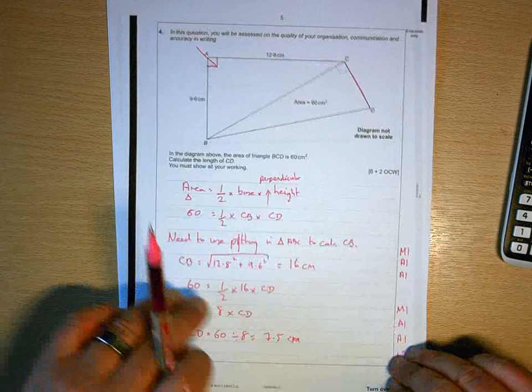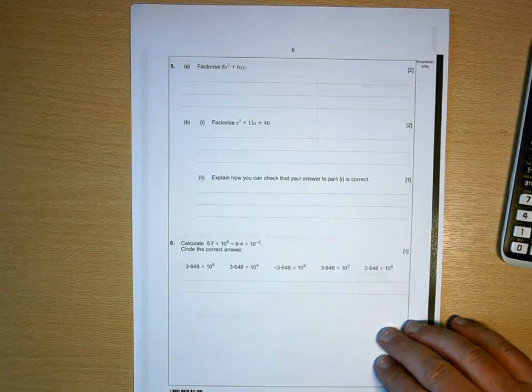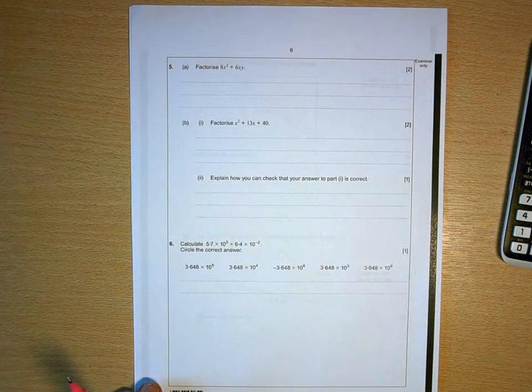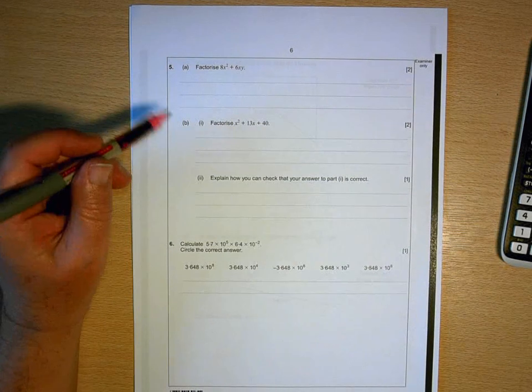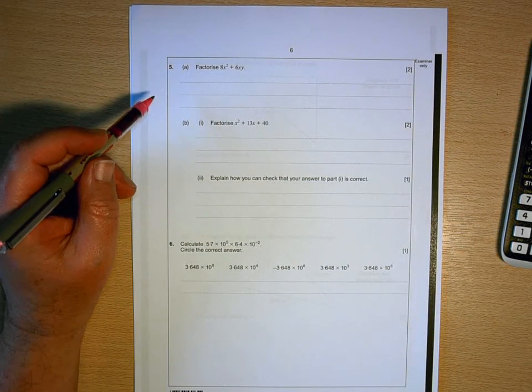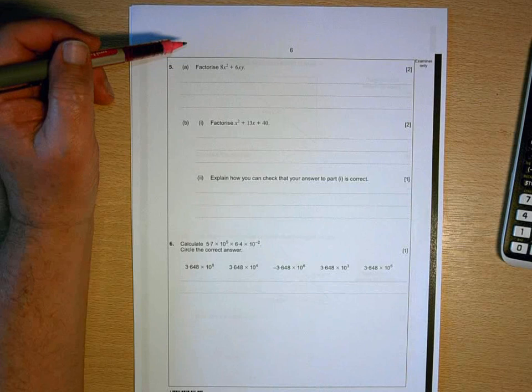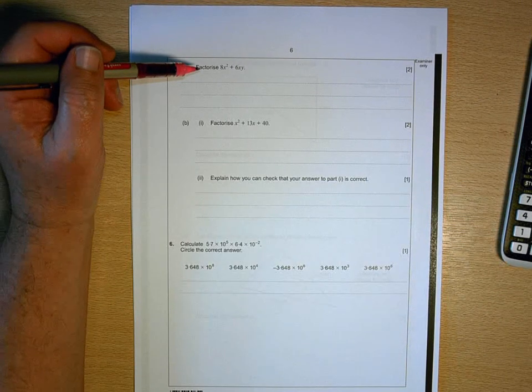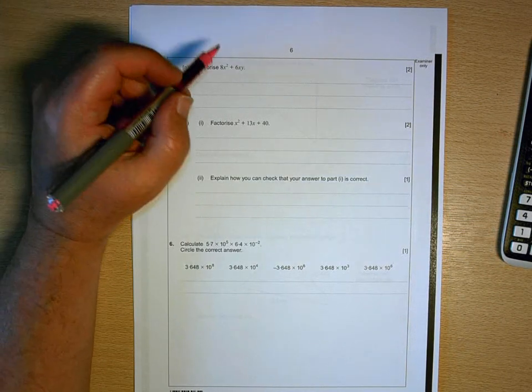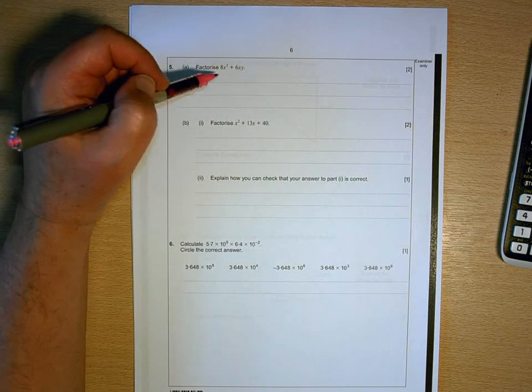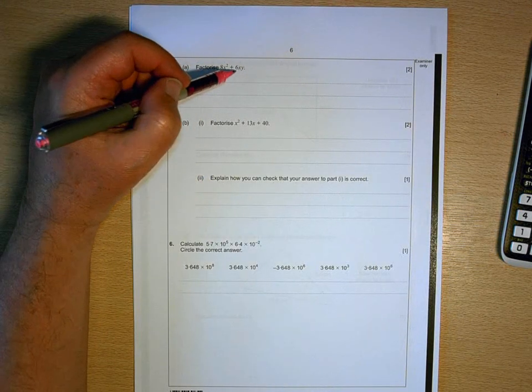That's question 4. Question 5, factorisation. So we learned 2 different ways of factorising. One for expressions like this, where you're just going to look for a common factor between the terms that you've got.